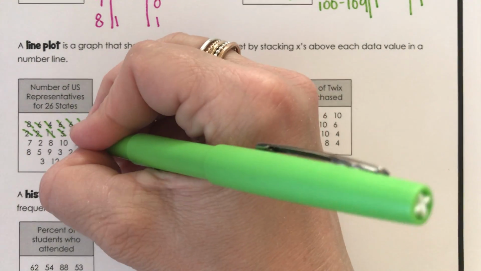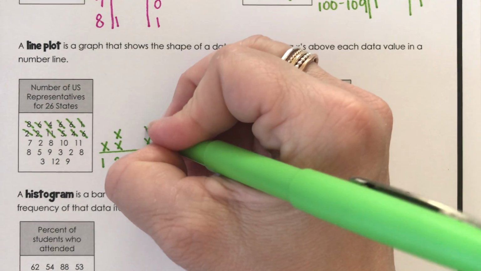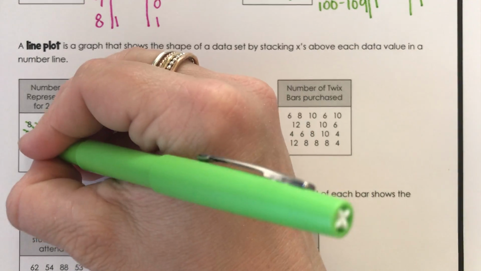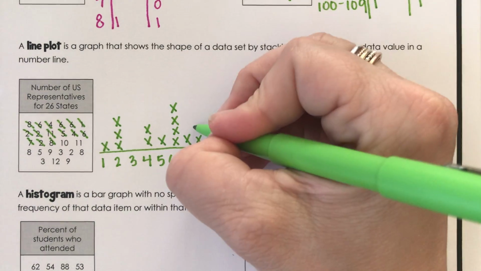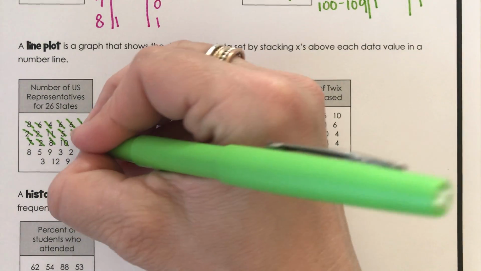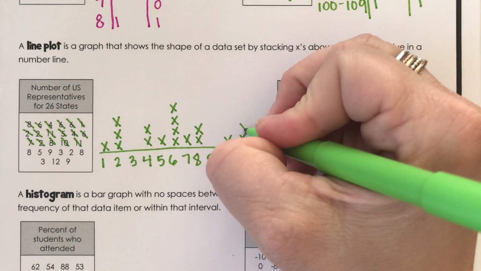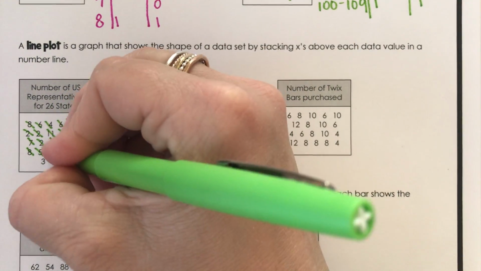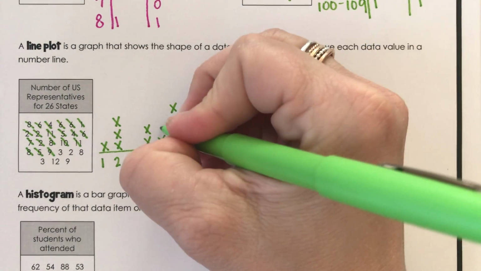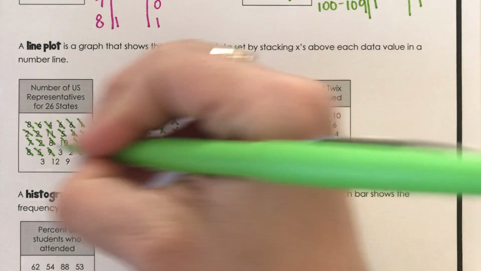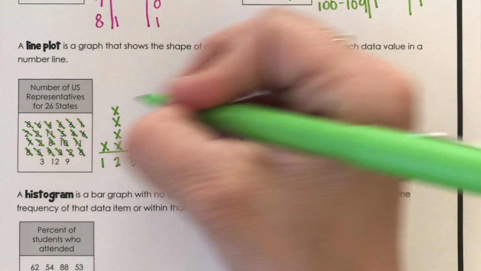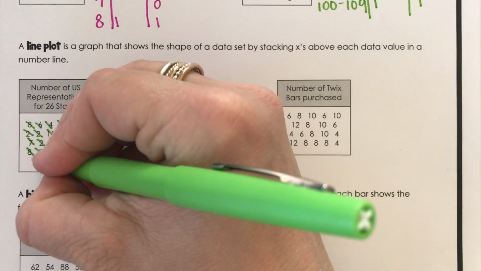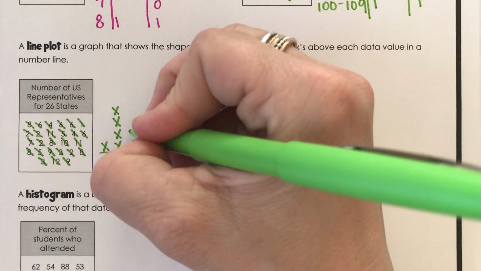Then I have 5, 4, 6, 7, 2, 8, 10, 11, 8, 5, 9, 3, 2, 8, 3, 12, 9.